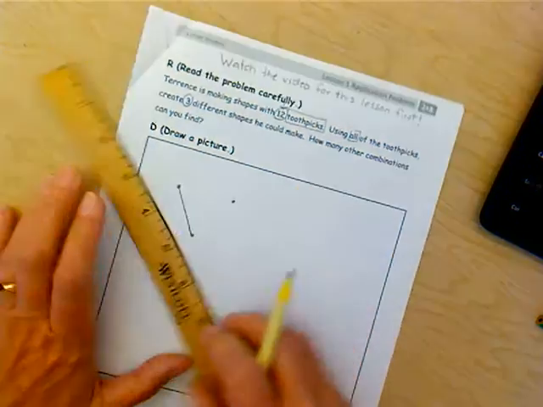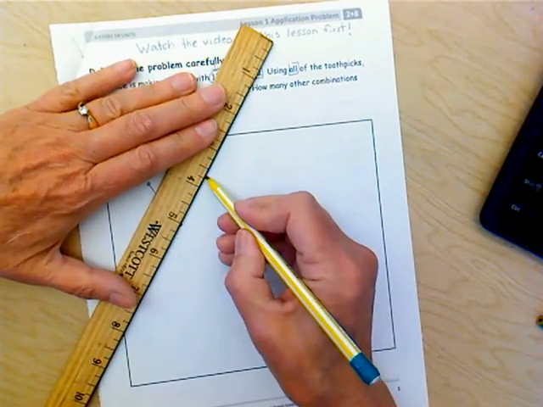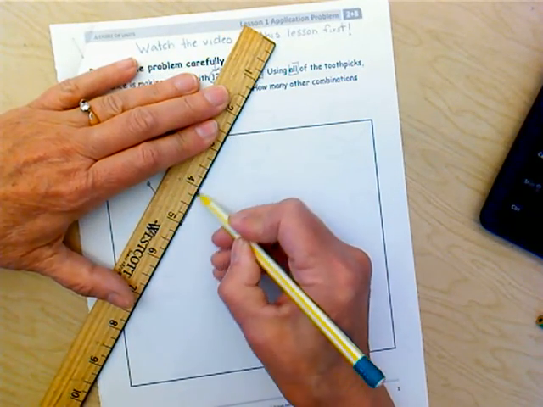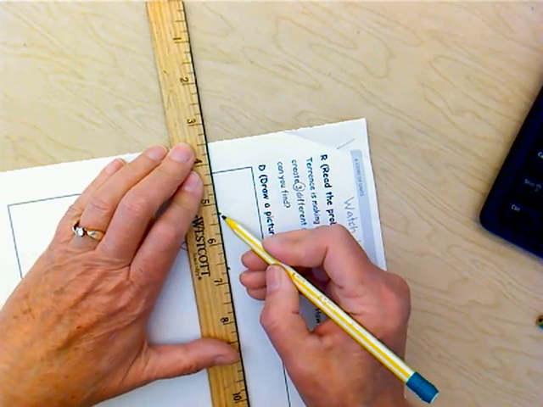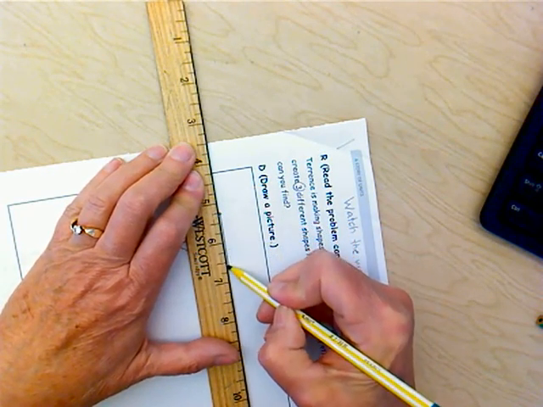I hope you had a good experience with this. It just takes a little bit of practice to learn how to do geometry. It's a lot of fun because you get to do a lot of fun drawing.